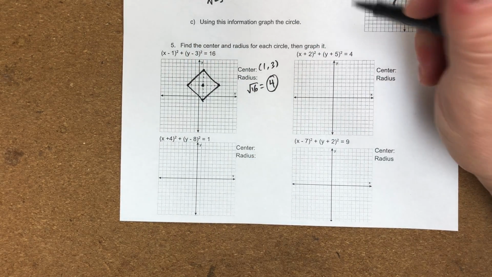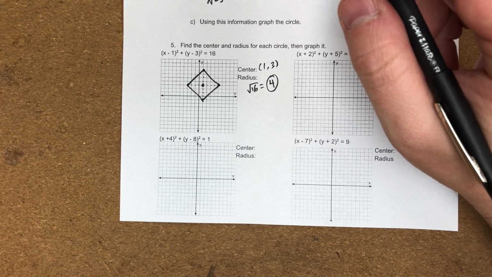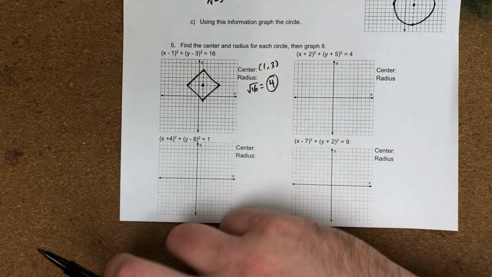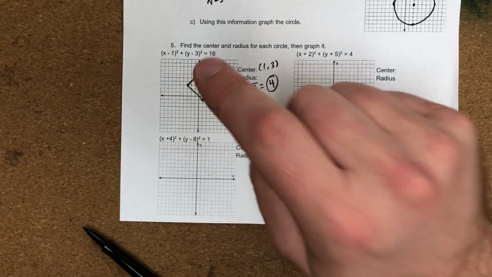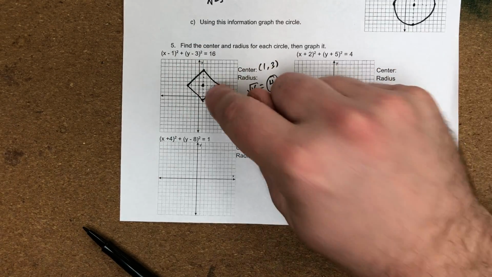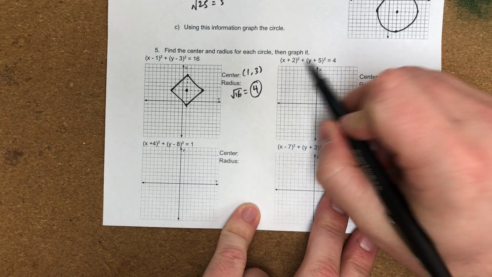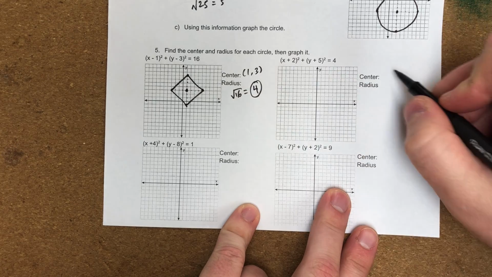If you draw straight lines connecting those, I don't believe you understand that we're trying to draw a circle. There's a big difference between this and what I'm about to do. This is how you lose points on a circle question, though. So let's do the next one. Let's see, I see a +2 and a +5. That means a -2 and a -5.